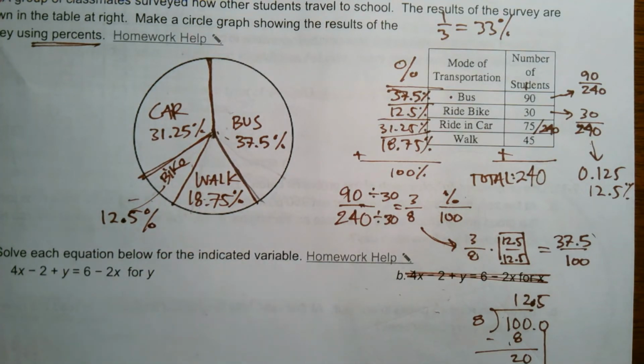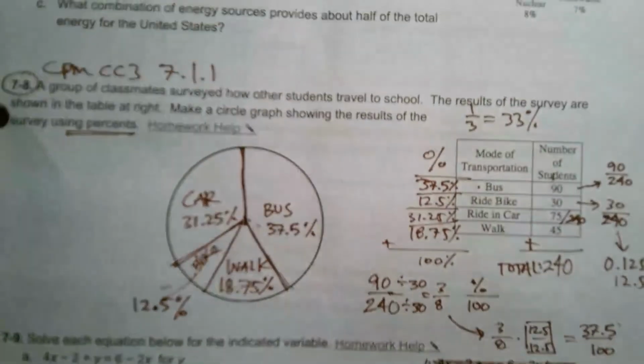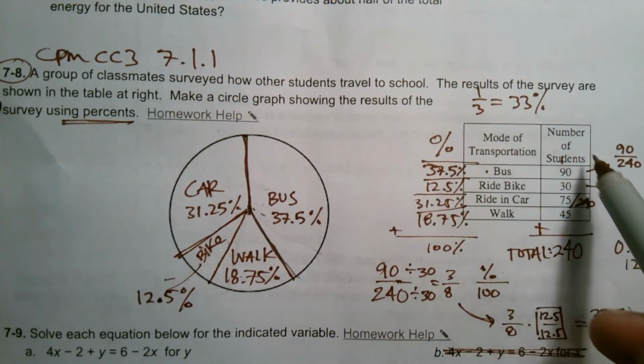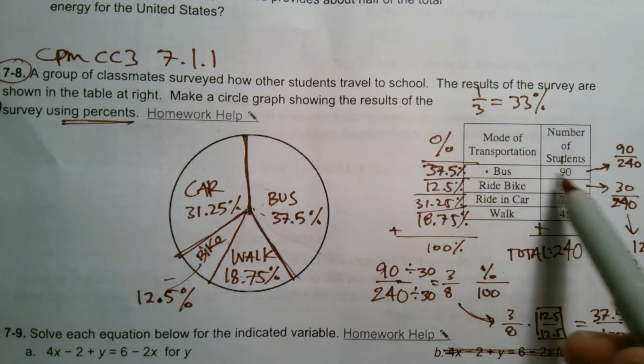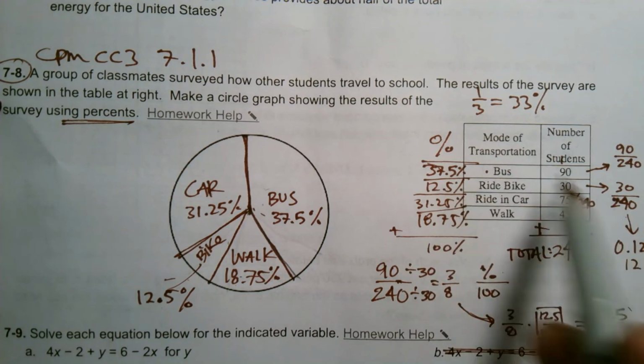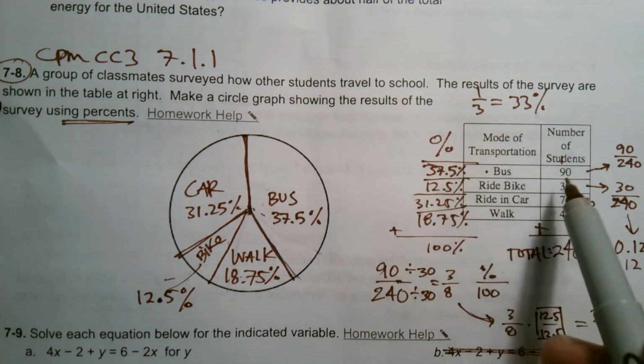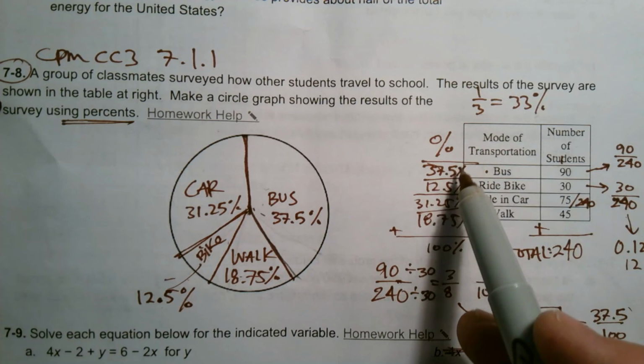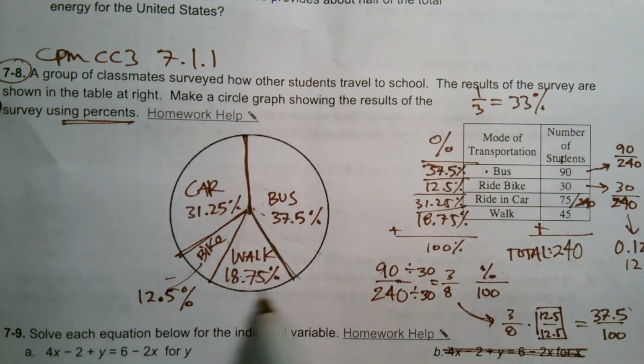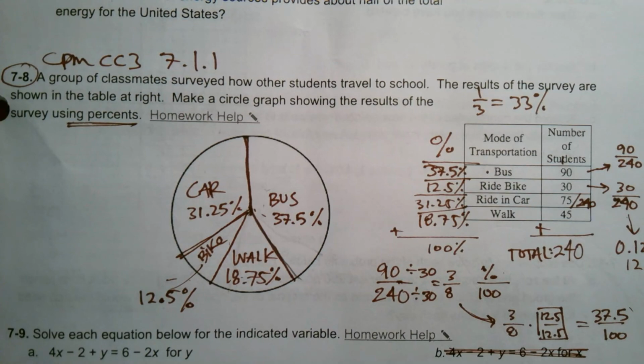All right. So again, let's review. What was the process? Finding the percent of each of these modes of transportation, doing the math, using your calculator to get from a fraction to a percent, and taking those percentages and estimating where and how big of a piece of pie each of them gets based on their percent. Okay. There we go.